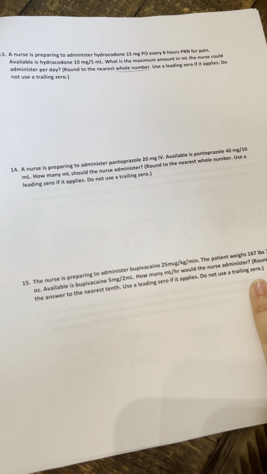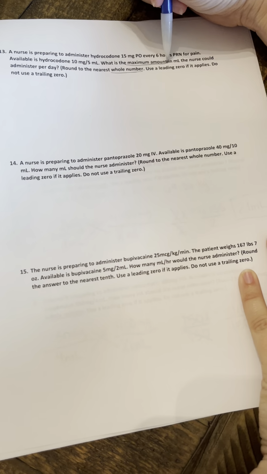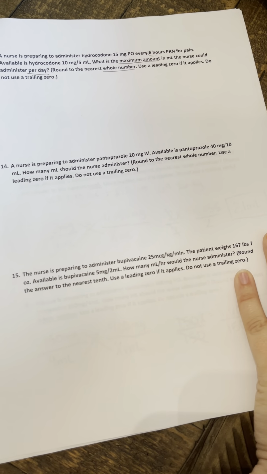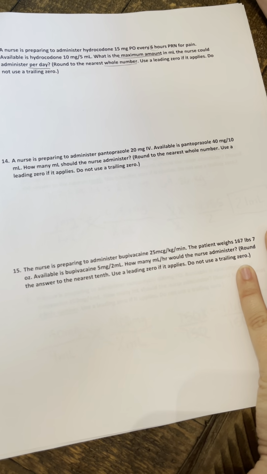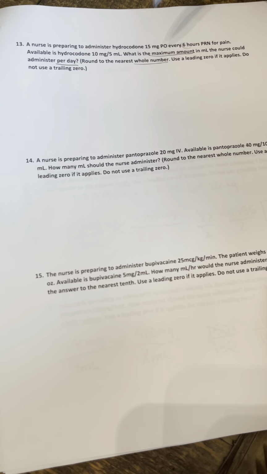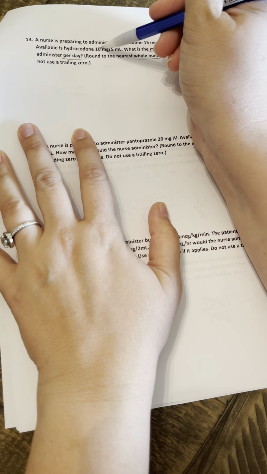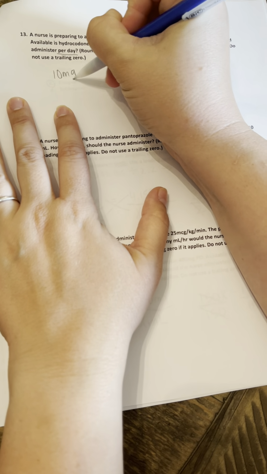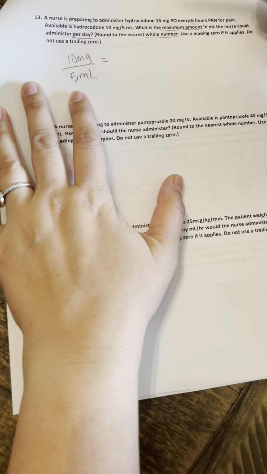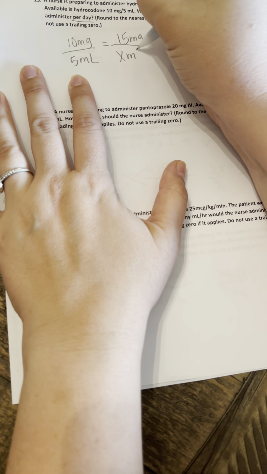This is one where you want to pay close attention because it's asking the maximum amount per day. And we can give it every 6 hours. So first let's find out how much is in one dose. So 15 milligrams, we want to know how many mLs is that. That's for one dose. So we have available 10 milligrams in 5 mLs. And we want to know how many mLs is in 15 milligrams.